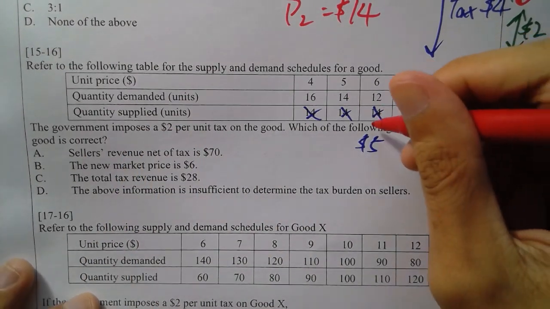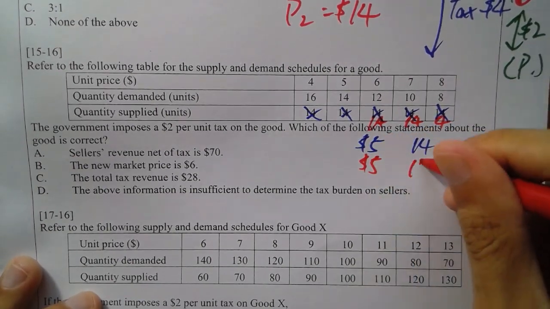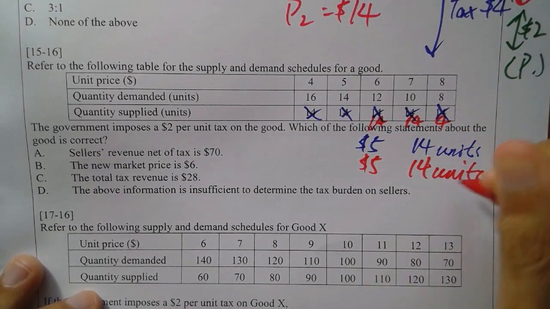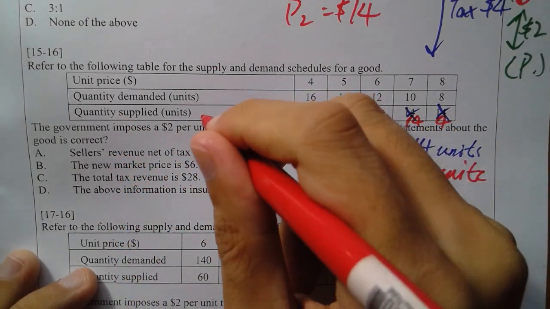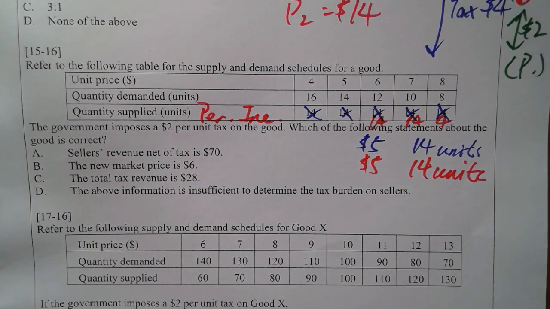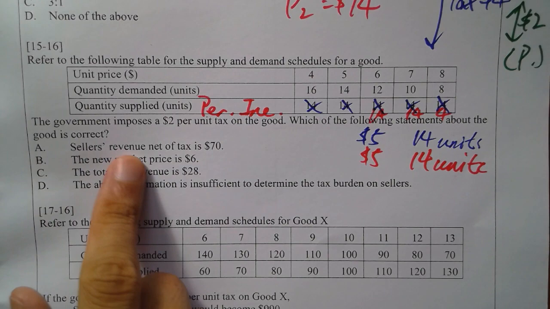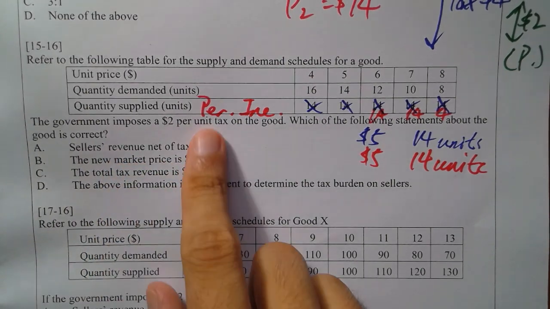In fact, nothing will change. New situation also $5, 14 units. For this guy is perfectly inelastic. By definition, it cannot change, right? Okay. So, seller's revenue net of tax is 70.